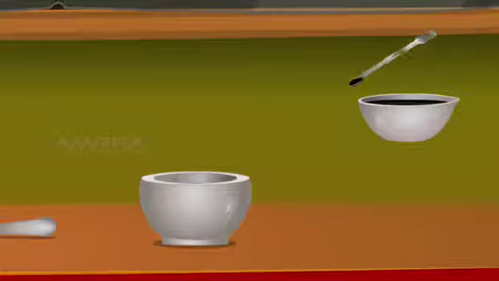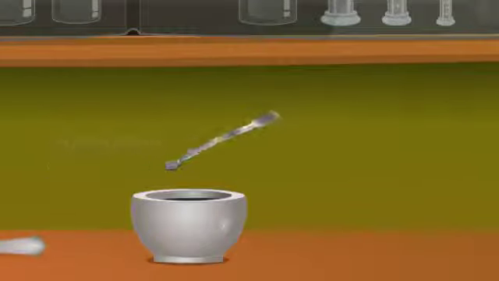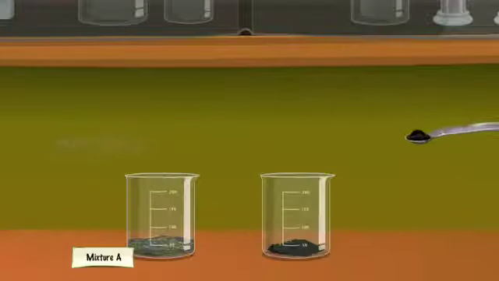Cool and transfer the contents into a mortar and powder this using a pestle. Then transfer the powdered contents into another beaker using a spatula and label it Black Mass B.